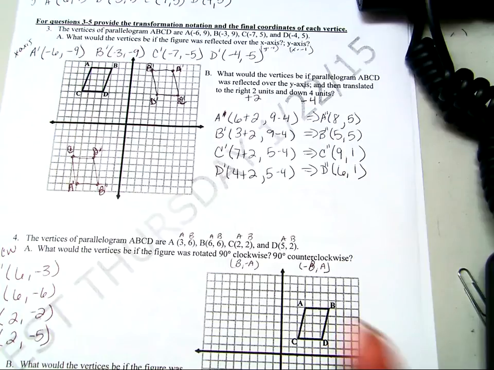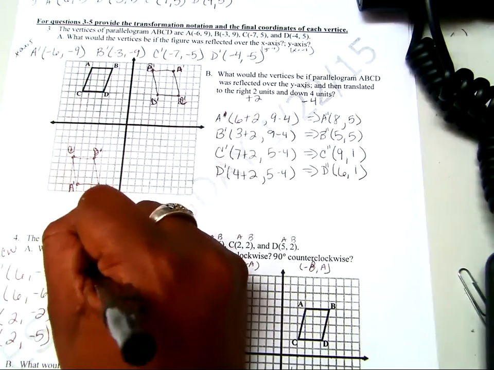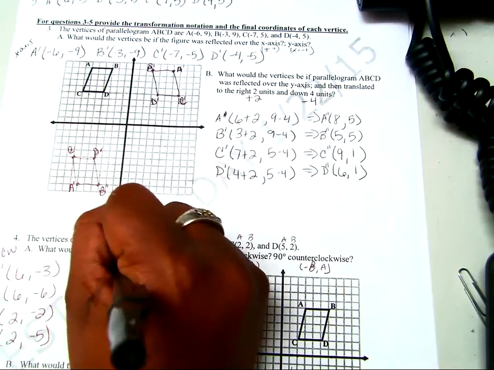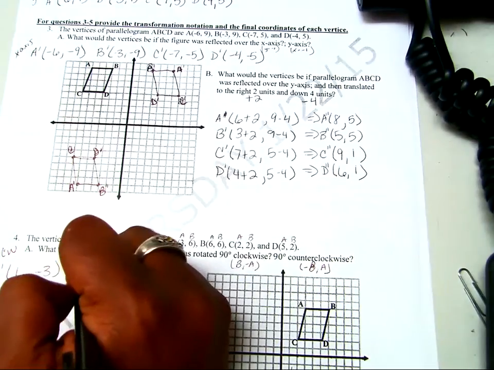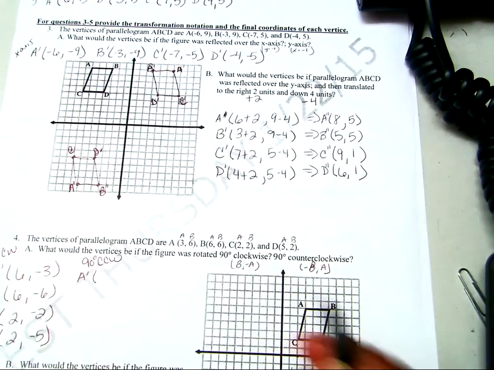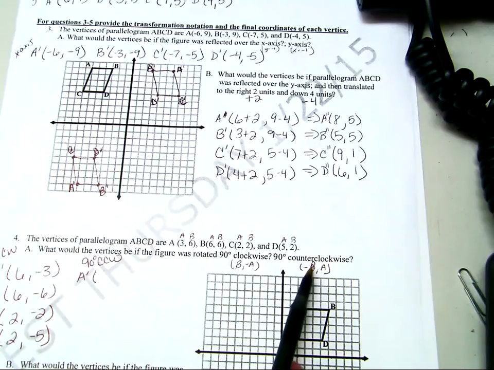All right. So this was D prime, this was C prime, this was A prime, this was B prime. All right, but now we got to do the same thing for 90 degrees counterclockwise. I'm just going to follow my rule. A prime, for that, I need the opposite of B, so negative 6.